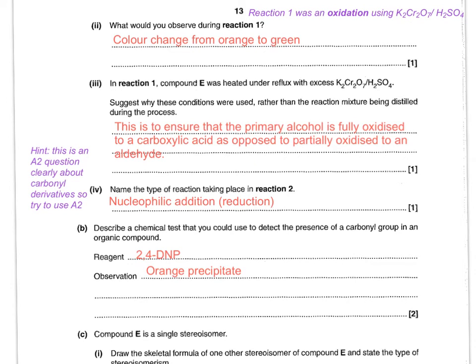The next one is simple recall. It's simply remembering that we use 2,4-DNP to test for the presence of carbonyl groups, and we look for an orange precipitate, so that would be the 2 things you need to say there.